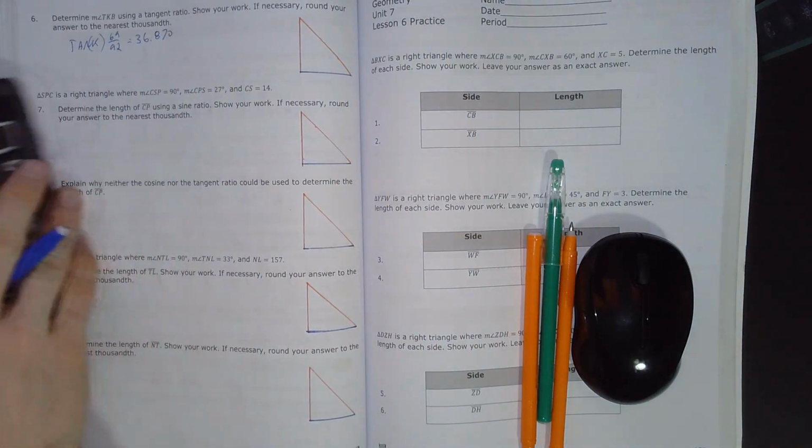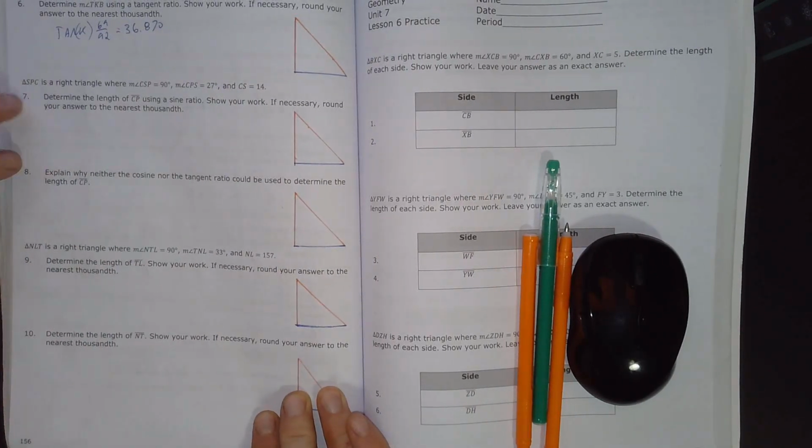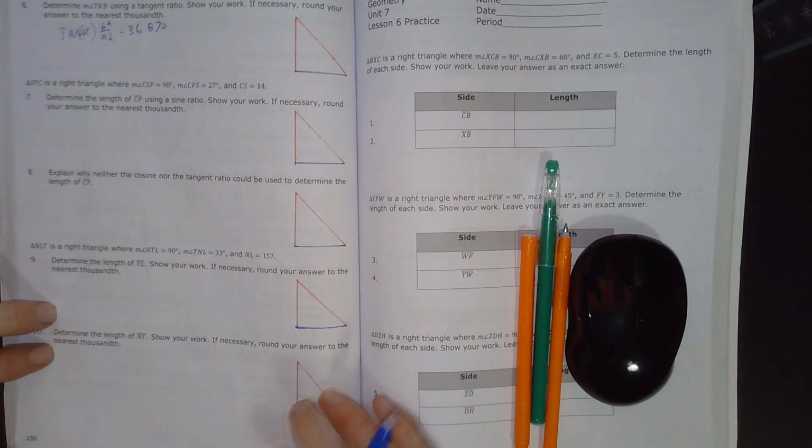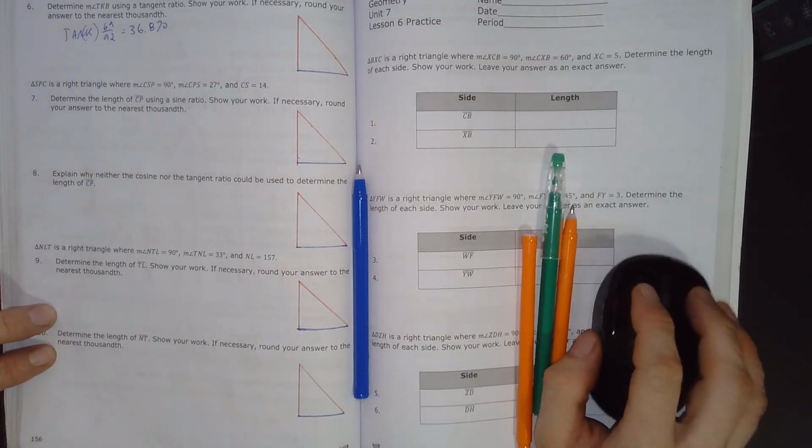All right, moving on to a new triangle. Looks like we only have two. Hold on, my dog's barking. All right, I'm back. I think my dog saw a squirrel.